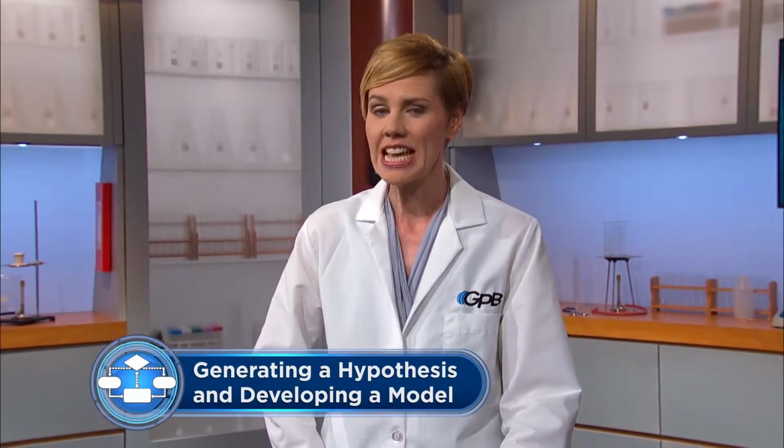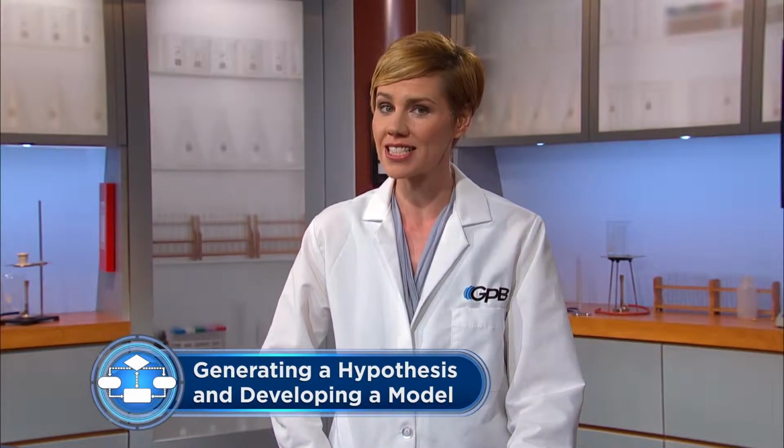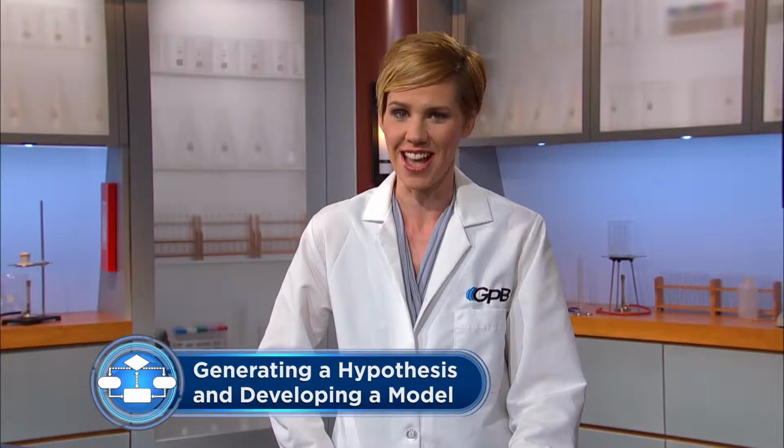We're just about finished with our equilibrium unit. In our last episode, you were asked to create a model that demonstrates on a molecular level the effect that temperature changes have on the equilibrium between nitrogen dioxide and dinitrogen tetroxide. So let's get back to our class and see how your models compare to the ones our students came up with.